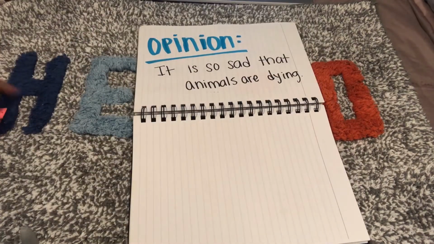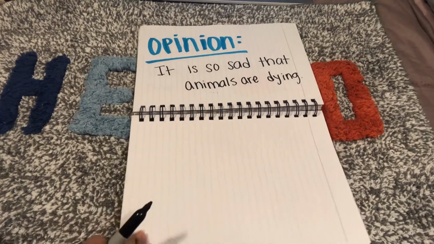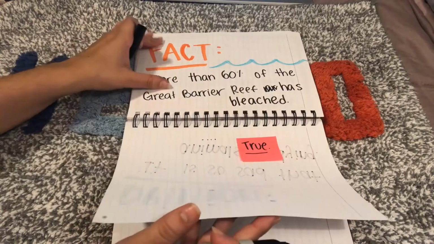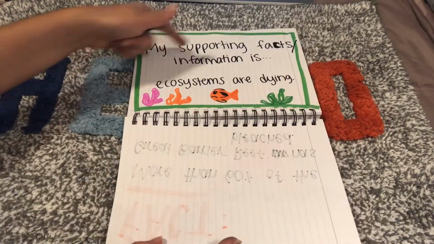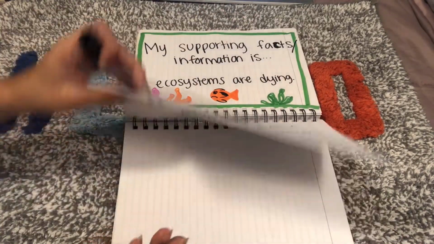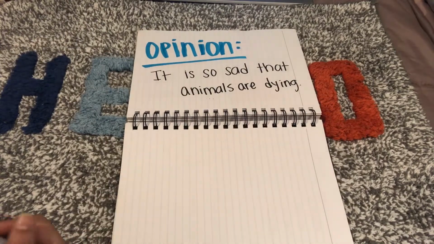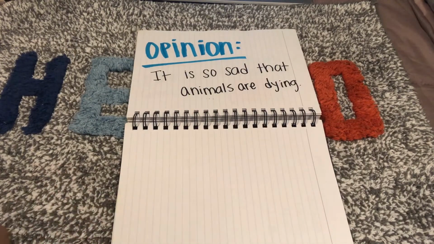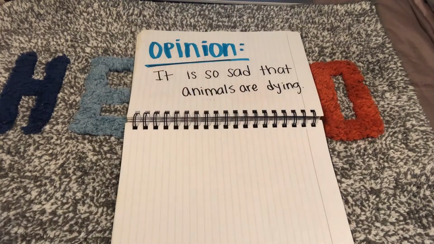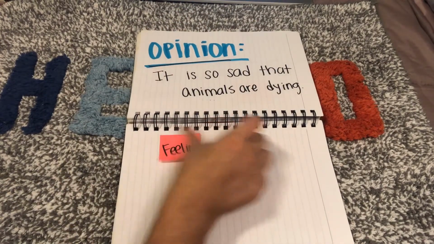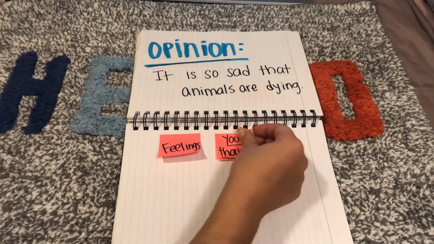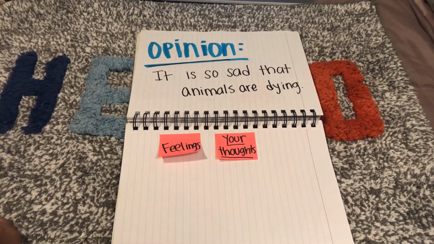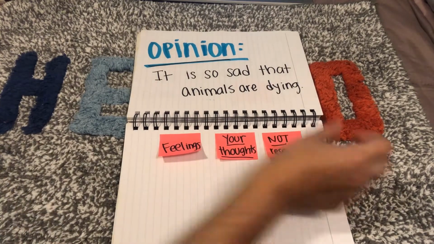Well, what is not a fact? What we need to avoid is opinions. So if I say, my supporting fact/information is that it's so sad that these animals are dying. Well, I agree, these animals are dying in the ecosystems, but that is an opinion. And an opinion has to do with feelings. It has to do with your thoughts. And it is not research, right?